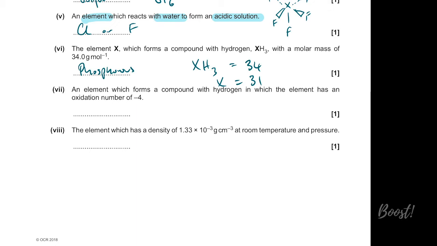So it's going to be either one of these two. In fact, both of them would be allowed according to the mark scheme, but they're looking for you to suggest carbon, because carbon is more commonly formed as a compound with hydrogen in this way. You know, if this X was carbon, then this would be methane, CH4. So silicon would also have been allowed because potentially it could form a compound with hydrogen with that oxidation state.